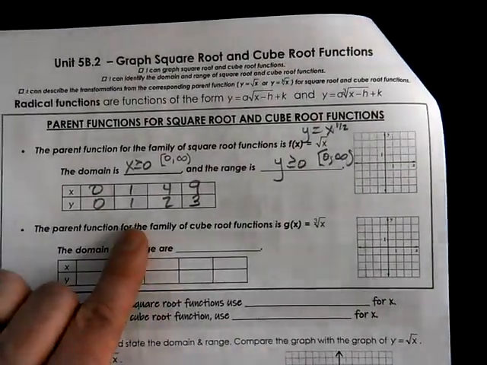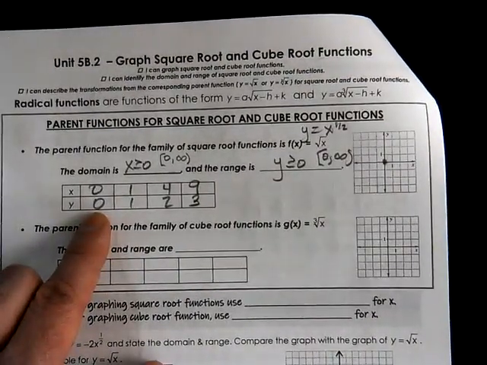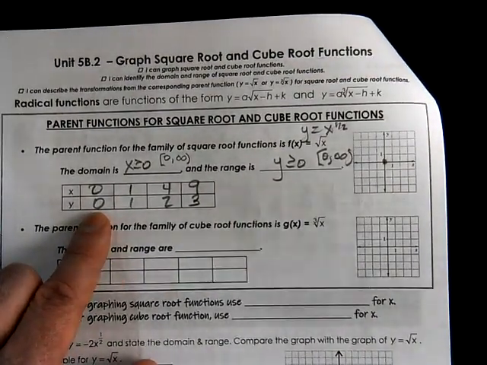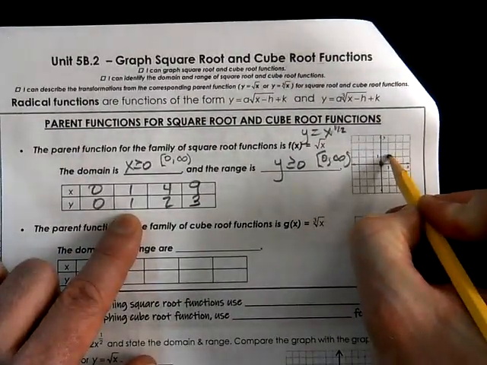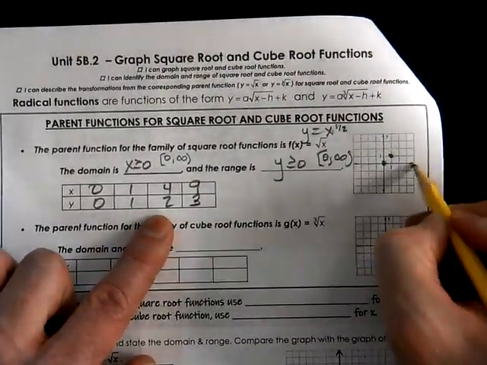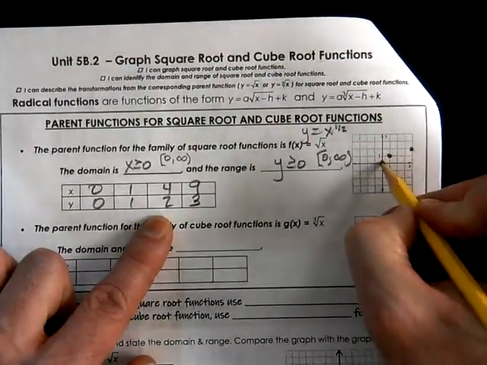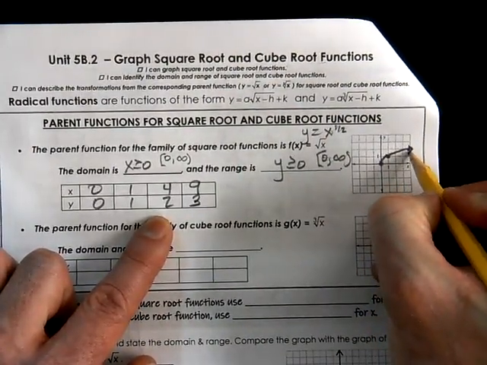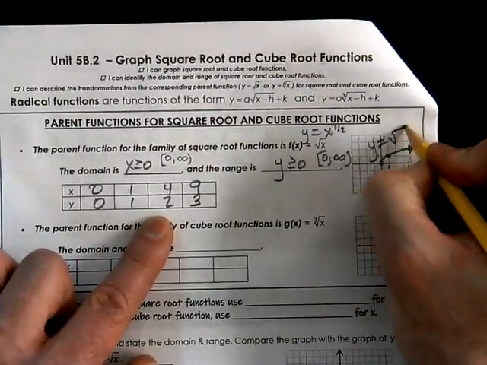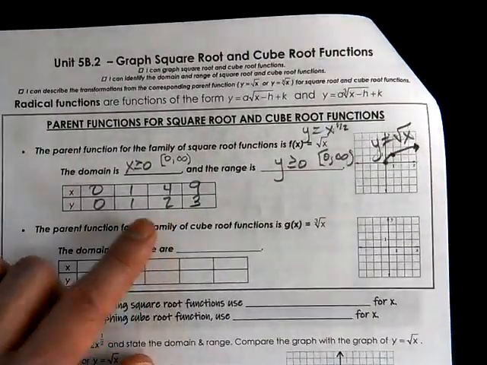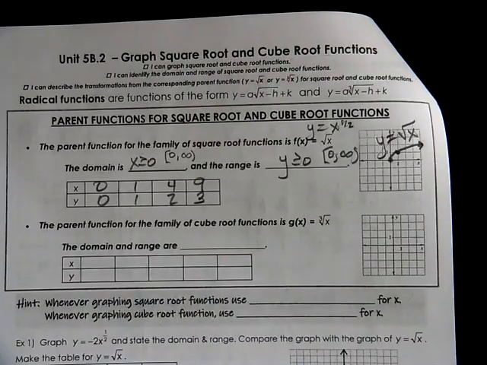So graphing, 0, 0 is where the square root graph starts. It's almost like a vertex. It's kind of the beginning point of where the graph would begin. Square root of 1 is 1. Square root of 4 is 2. 9 would be off our grid, but up at 3. We're heading out that way. That's the graph y equals square root of x. That would be considered your parent function of the square root graph.